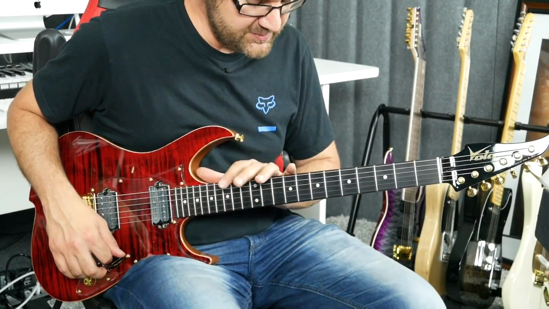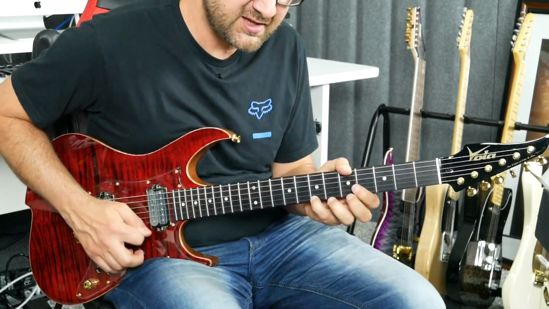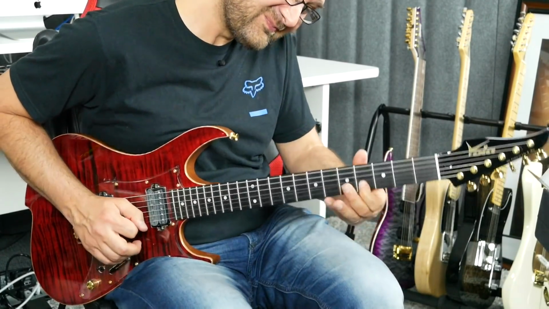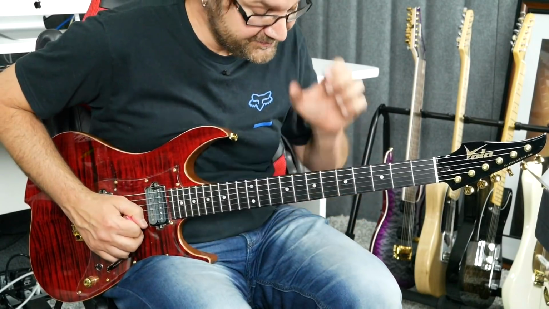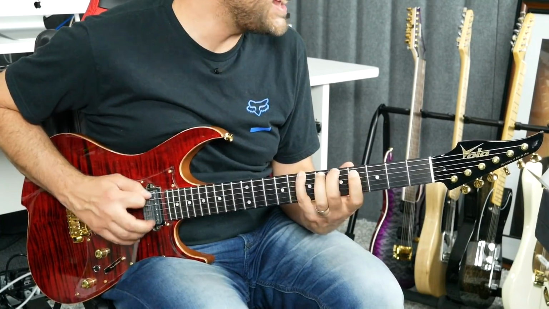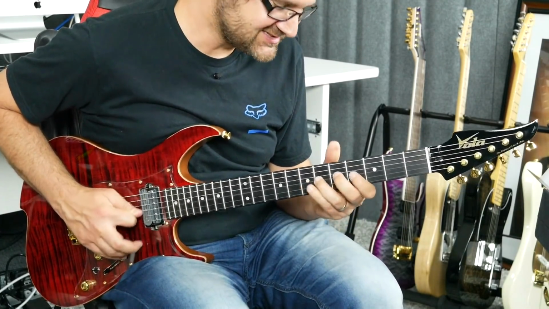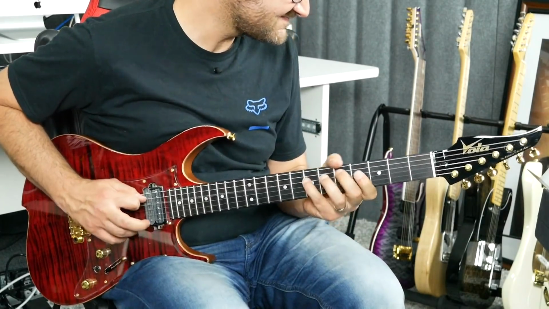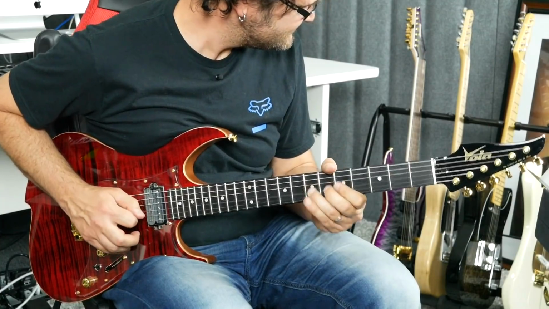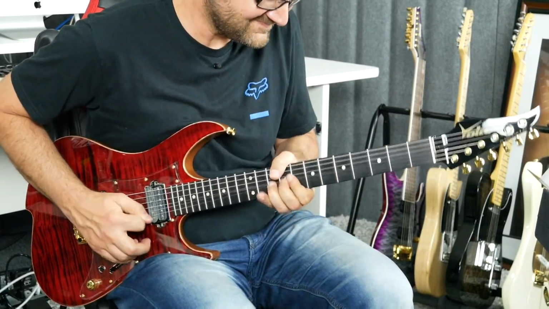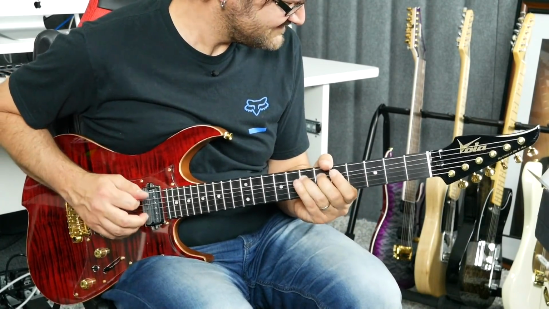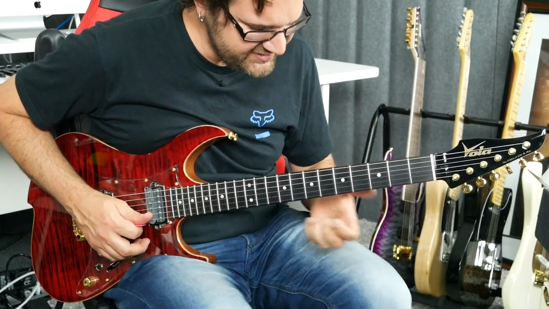Then you could do that anywhere on the fretboard, but we're just concentrating on this one. Nice, right? Because I knew the modulation was coming and I visualized that Ionian mode. You're just phrasing, you're anticipating the change.